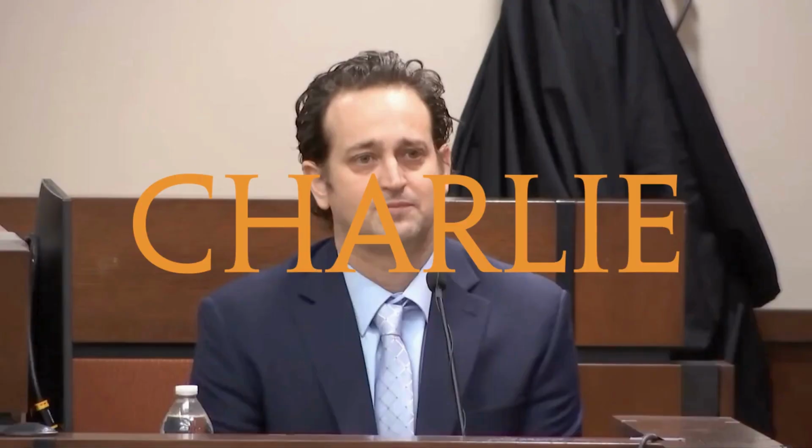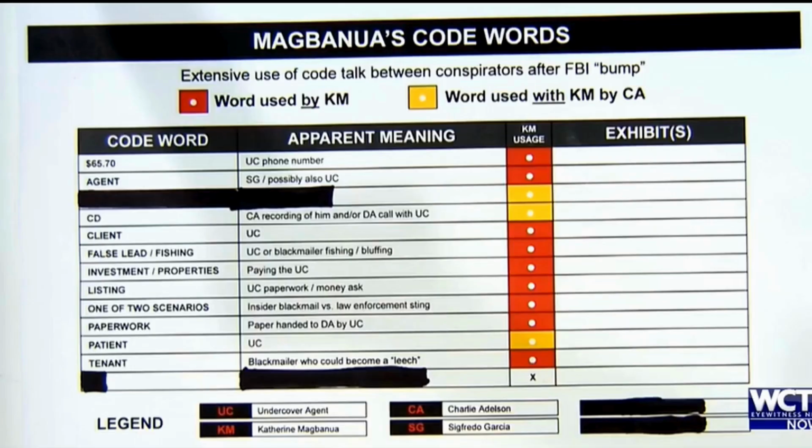during the bump. Charlie, of course, was involved with this as well, as we saw in his trial, Magbanua's code words, and also the ones that were used by Charlie Adelson with Katie. Things like, as I said, the first thing on there, the phone number, an agent. They also use client, patient, talking about the undercover cop, tenant for the blackmailer who could become a leech, and that was shown in the court case up on the big screen.